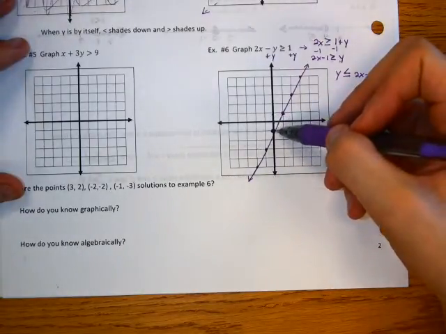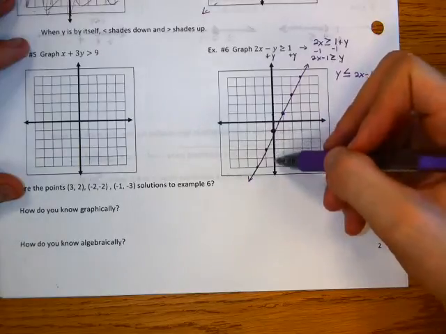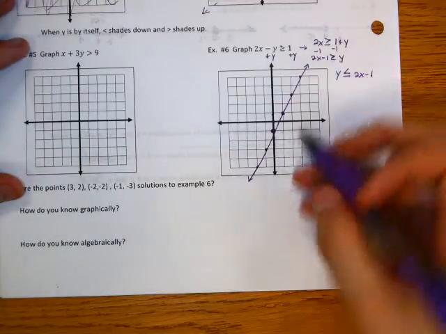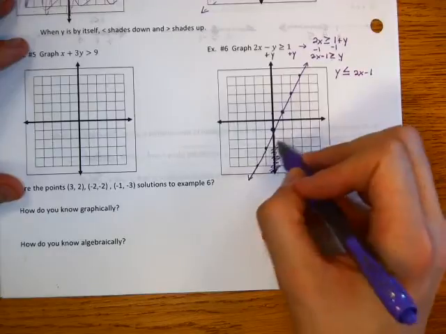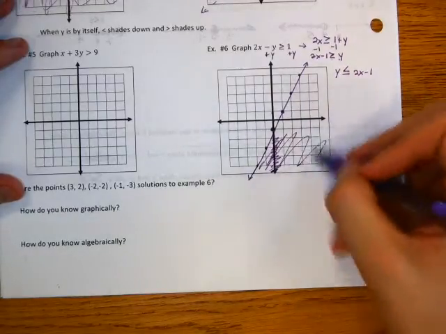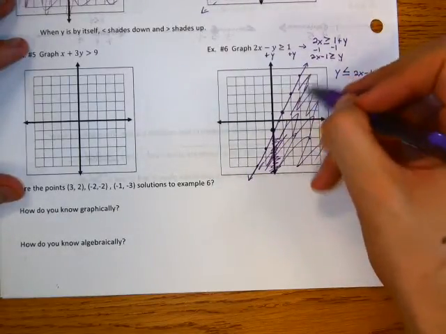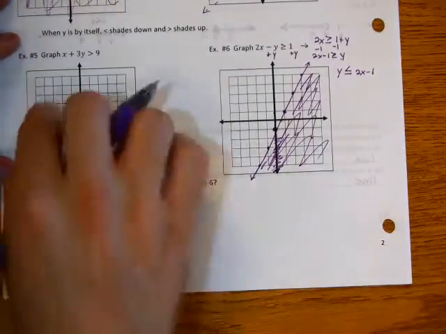Well, all the values on the y-axis less than this line. So this is the side we're going to shade. Therefore, this is the side of the graph we're going to shade. Okay? Let's try another one.